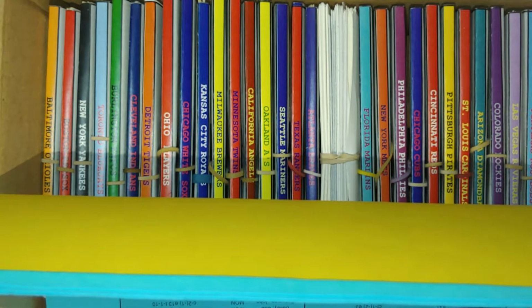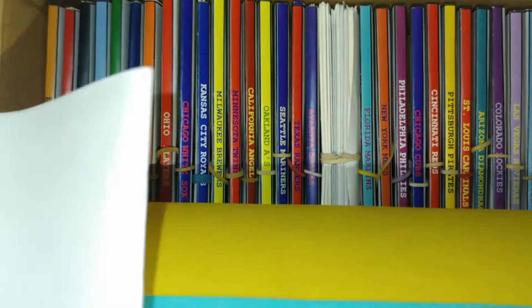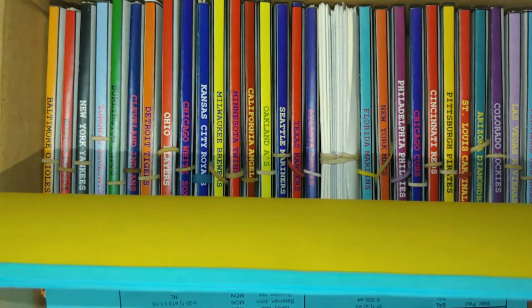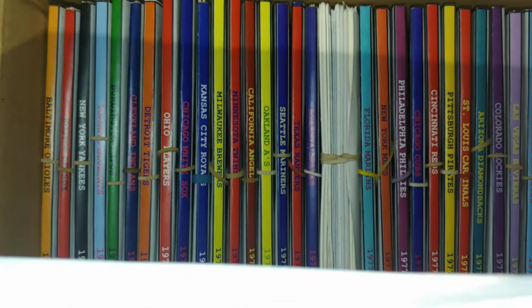There's no nameless cards for this set, so you're adding 96 to the 480 for 576.